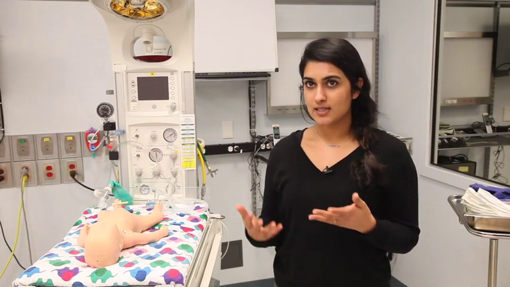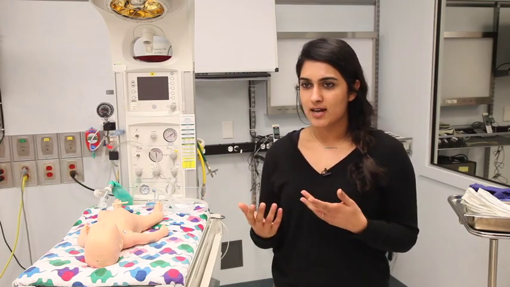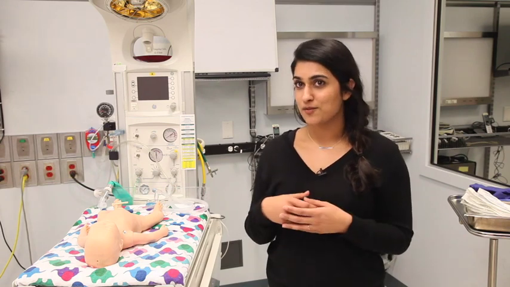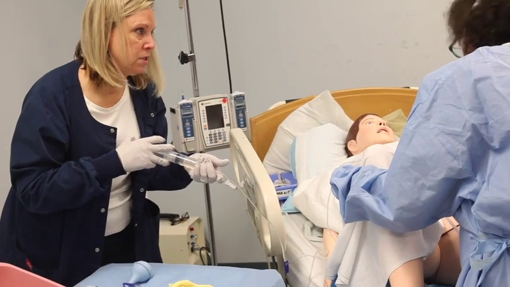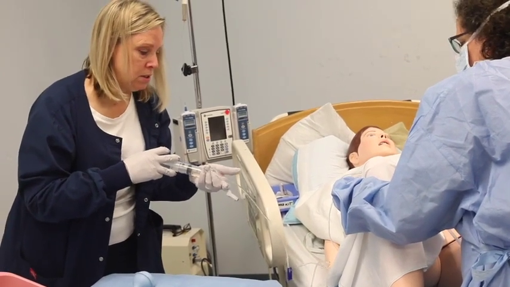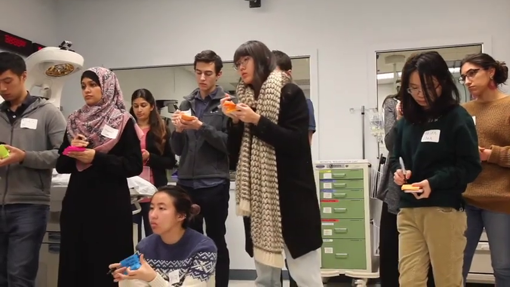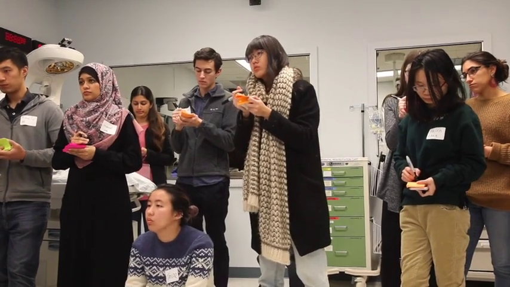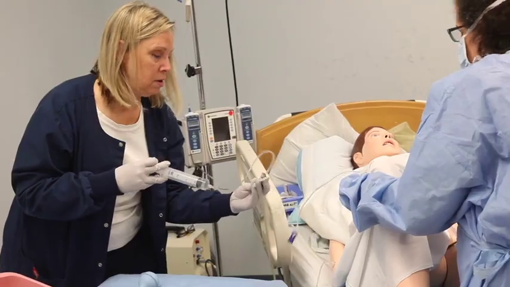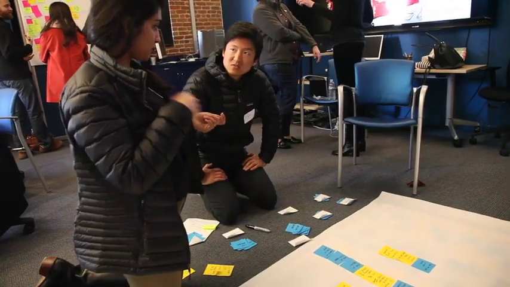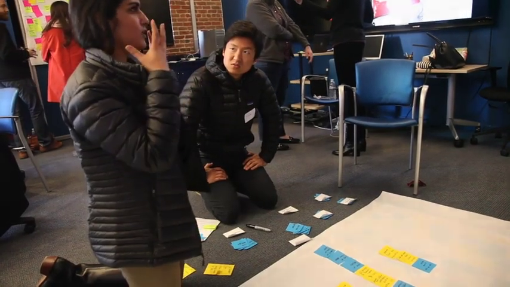So actually seeing the dummies and these models and having the blood gush out of the woman, and also having the healthcare team really act out their roles like they would in real life was really effective. It showed us so much more than just somebody telling us what the problems are. Being able to see for ourselves and identify things that we saw as problems helped us to also come up with better, more innovative solutions.